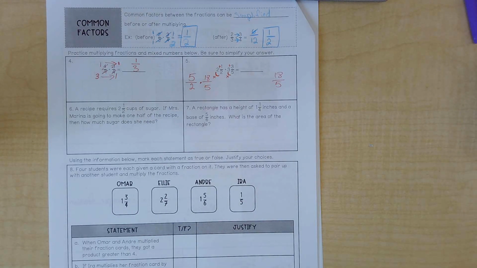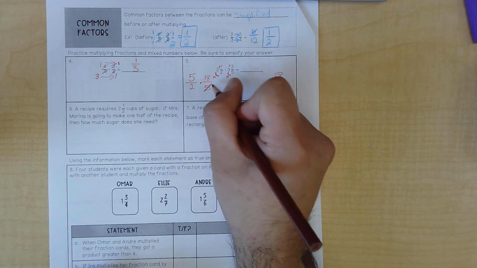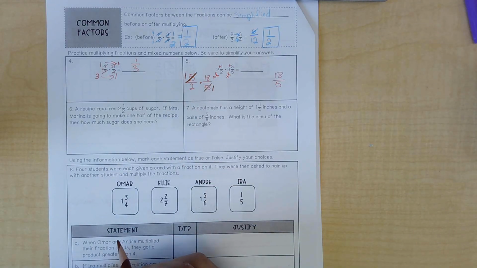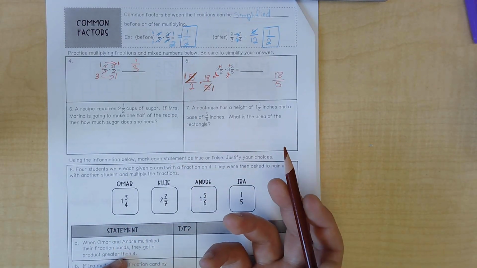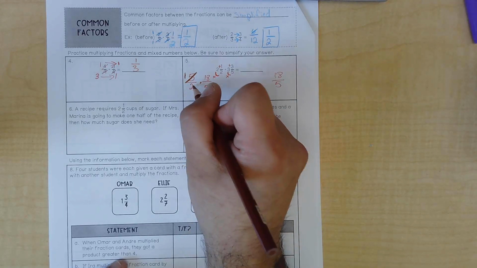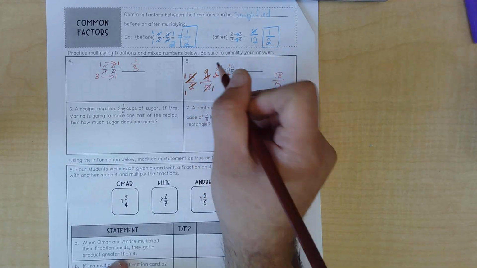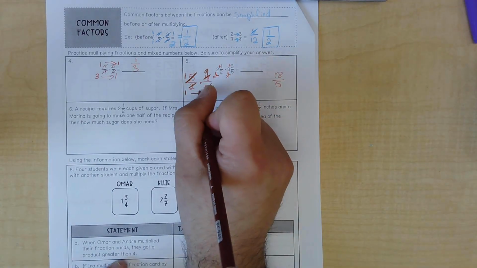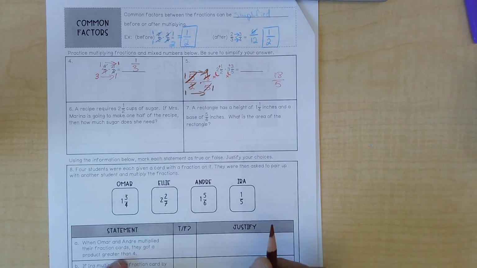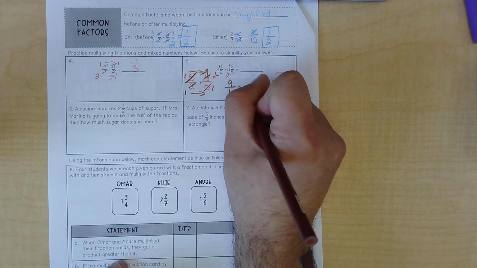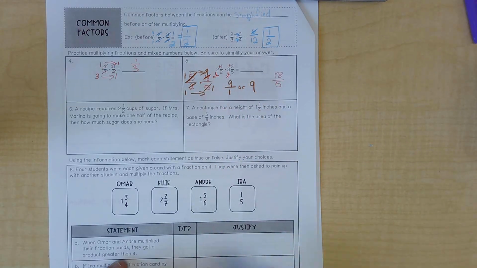I'm noticing that my 5s share a common factor. 5 can fit into itself once. 2 and 18 share a common factor of 2. 2 can fit into itself once, and 2 can fit into 18 9 times. You multiply straight across, you end up with either 9 over 1 or 9. They are the same thing.